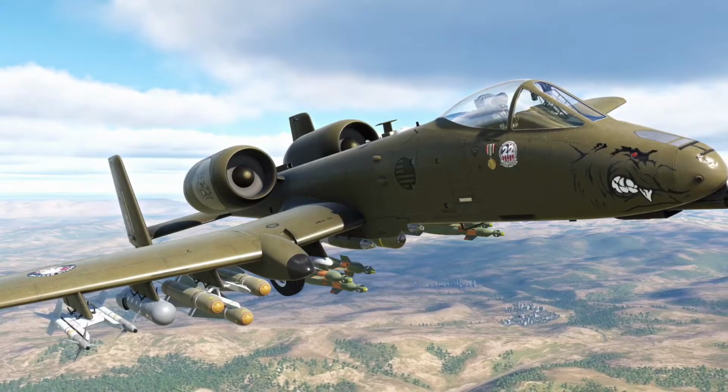Friendlies in sight. Building in sight. South to north. Run in hot.